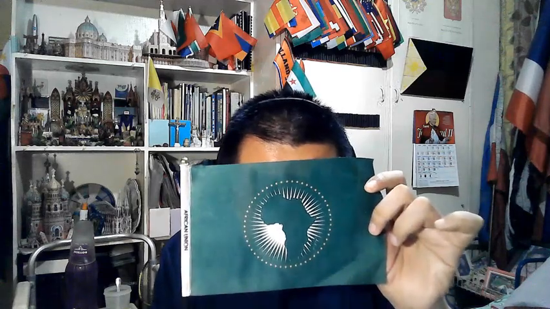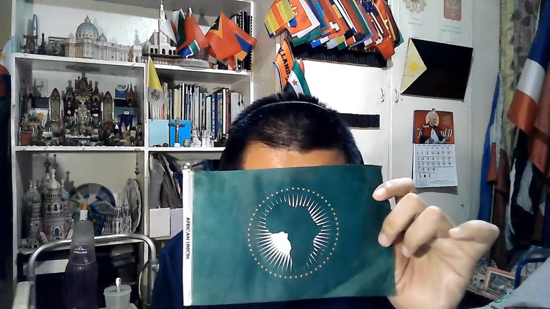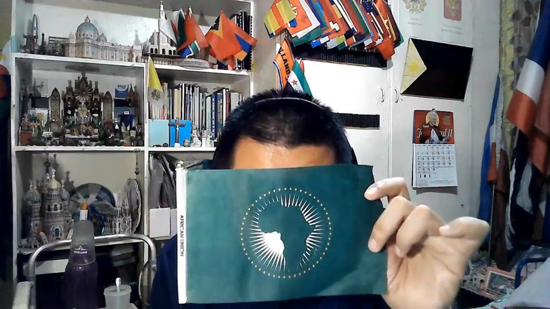The design of this flag I'm holding right now was adopted on the 31st of January 2010.